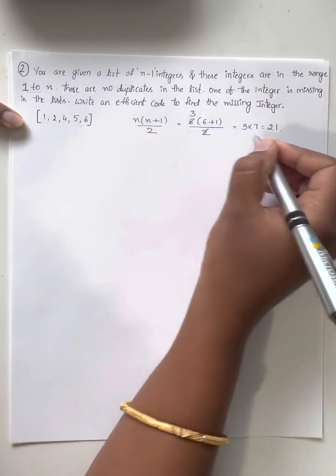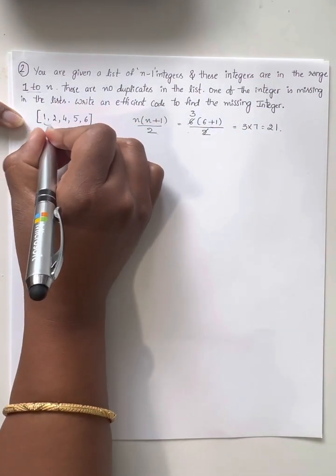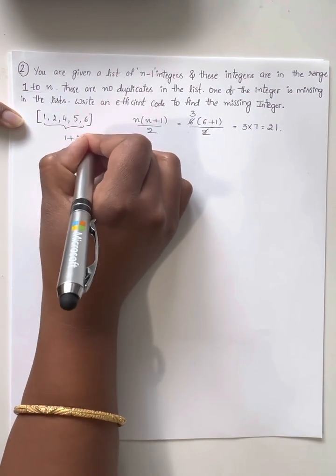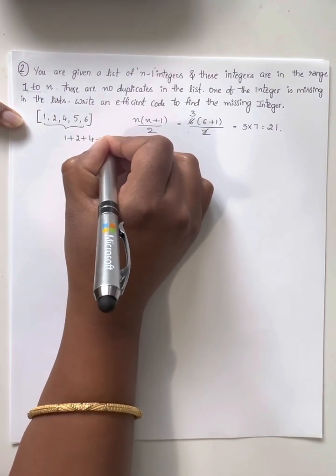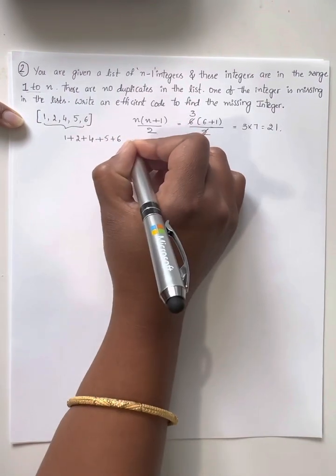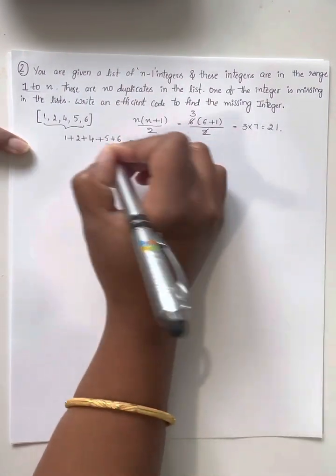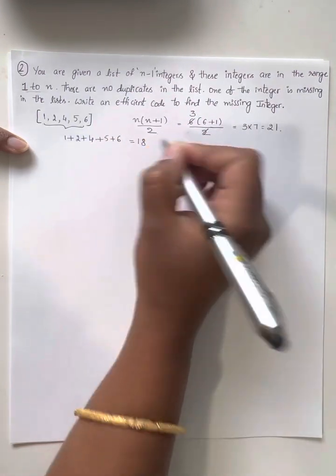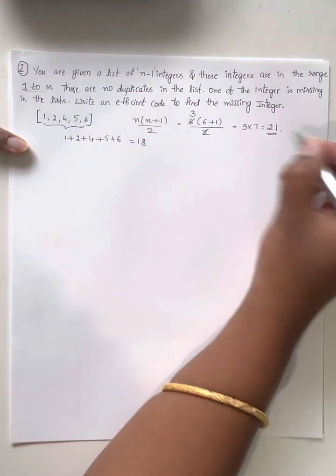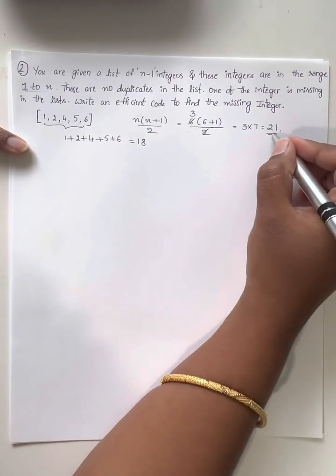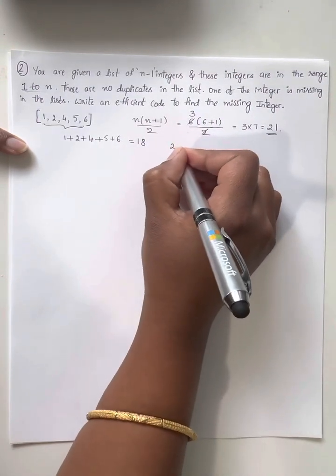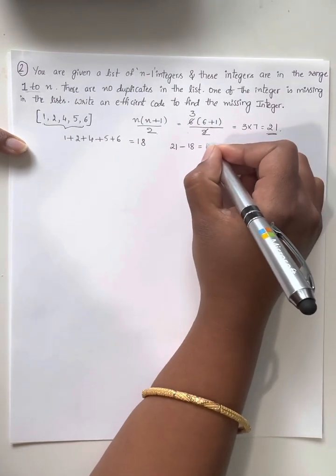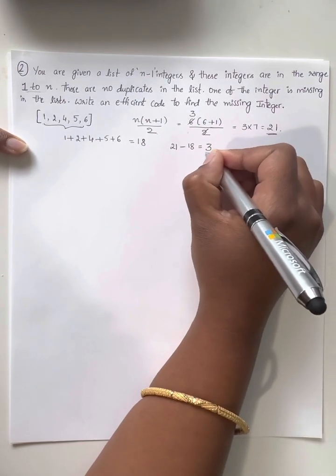If we add all the numbers in the given array, which is 1 plus 2 plus 4 plus 5 plus 6, it becomes 18. So if we subtract the sum of the array, 18, from the sum of n natural numbers, which is 21, the answer would be our missing integer, which is 3.